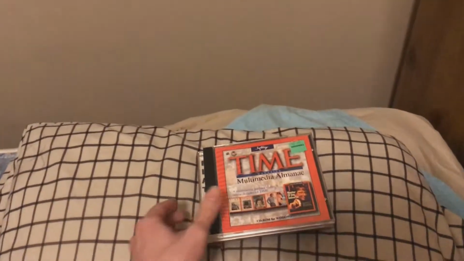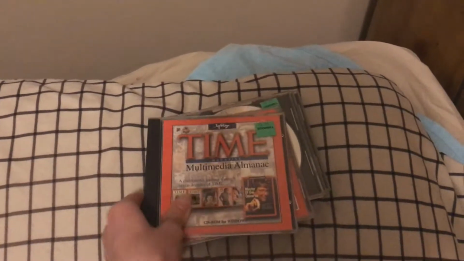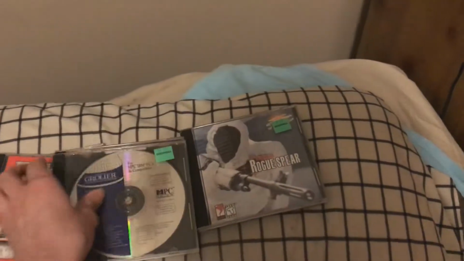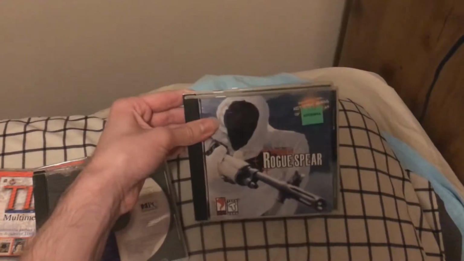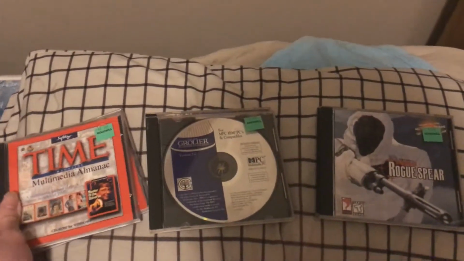But for now, we're going to be looking at a series of CDs I've collected. These include the TIME Multimedia Almanacs, the Grolier encyclopedias, and Tom Clancy video games. So these are all the things we're going to be looking at in the next few days.